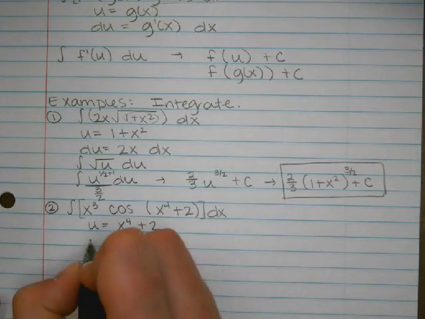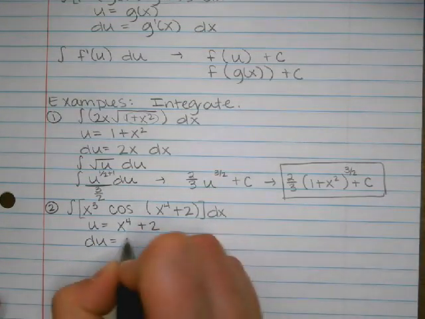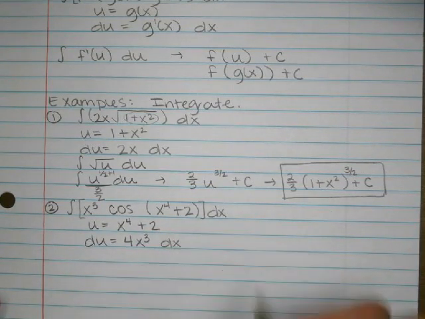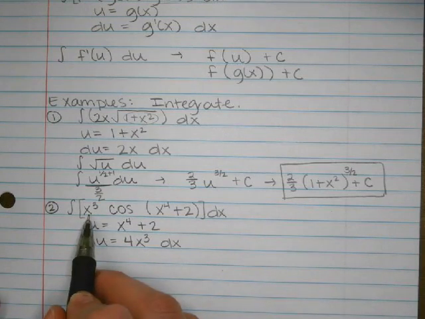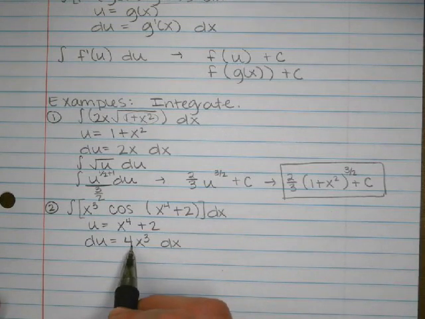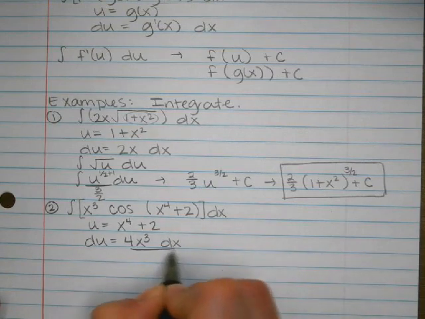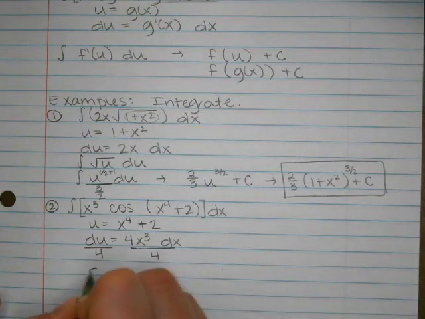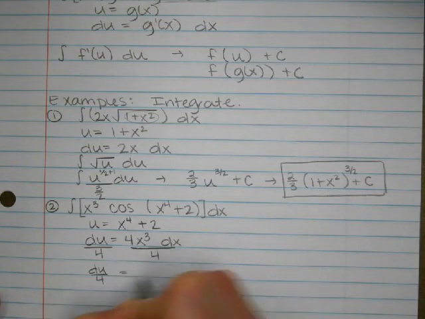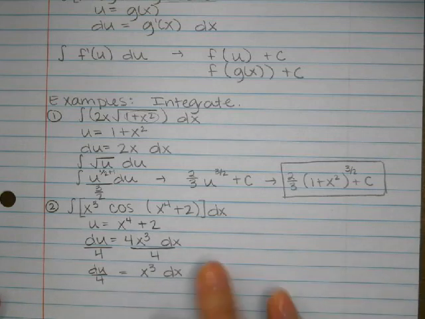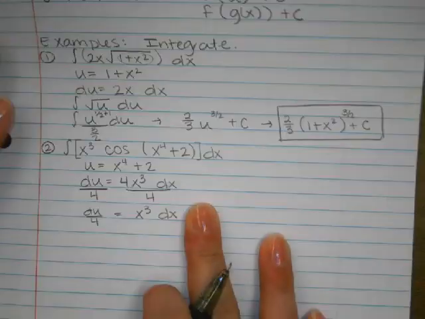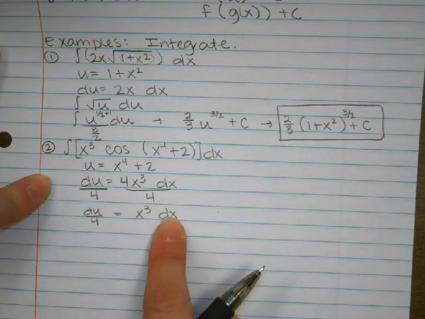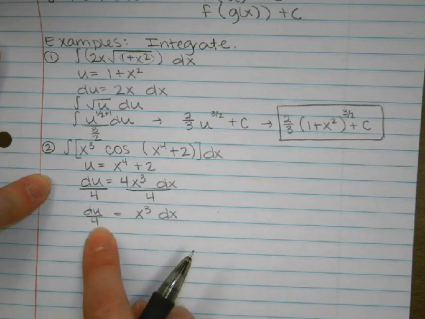And that means that the derivative of x to the 4th plus 2 would be 4x to the 3rd plus 0 dx. And I can see the x to the 3rd, but I can't see the 4. So that means that I need to get rid of that 4, and I'm going to do that by dividing by 4 on each side. So that means that du over 4 is x to the 3rd dx. So this time, when I rewrite this problem in terms of u, I'm going to have to keep in mind that x to the 3rd and dx are represented by du over 4.